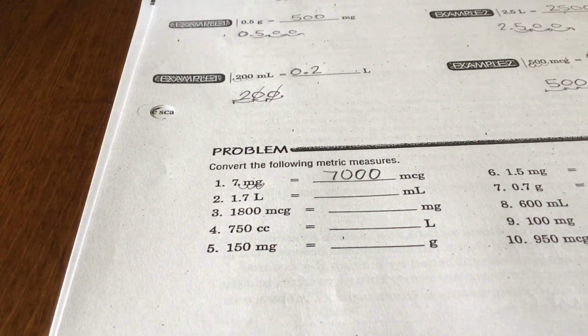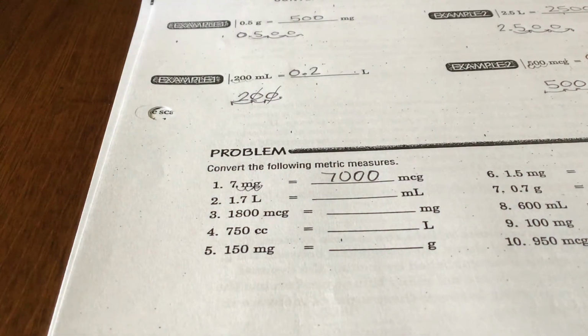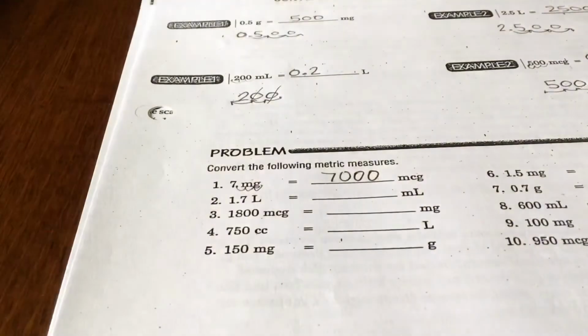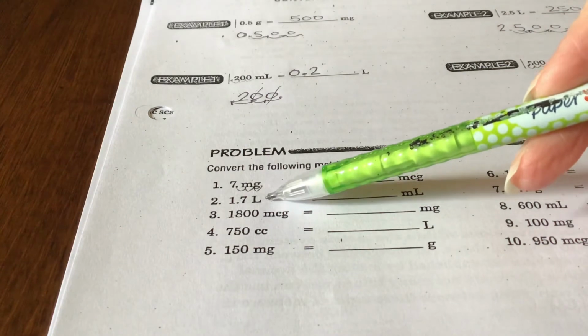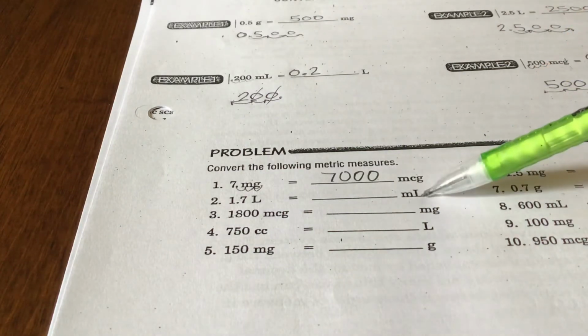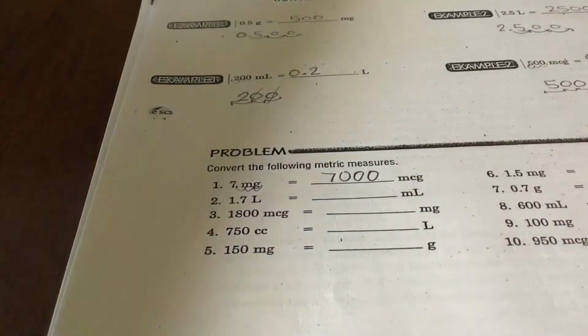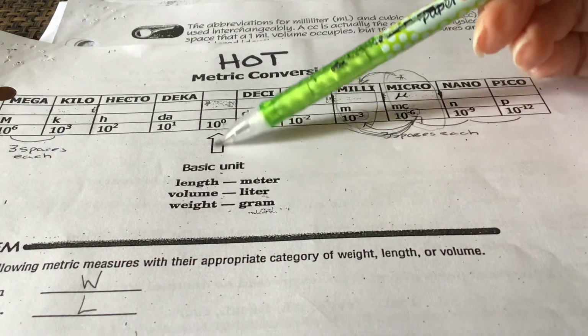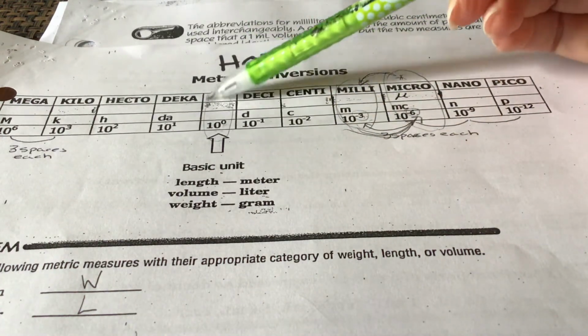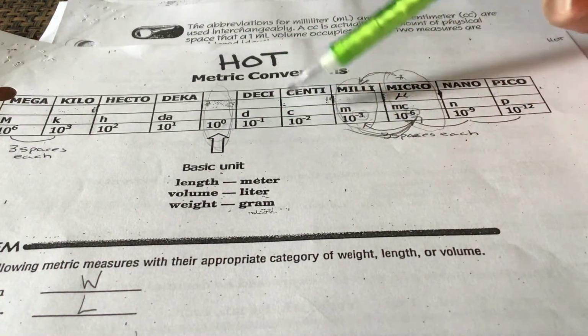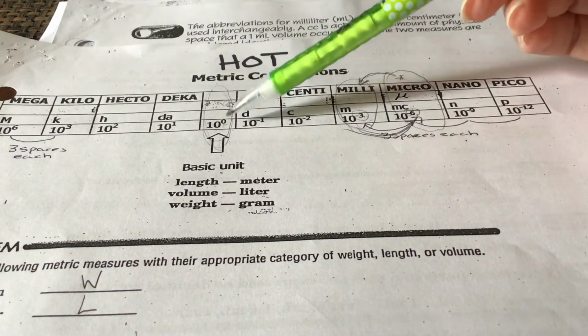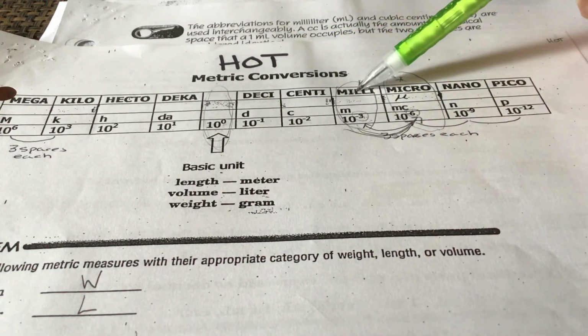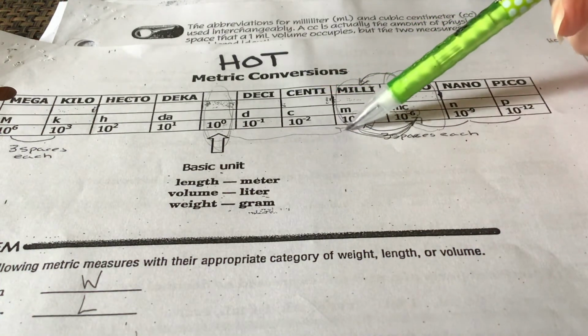Good. All right, I'm going to do a couple more here. Let's look at our next example. Liters into milliliters. Liter is right here in the middle. It's a base unit. And we're going to milliliter, so that means we're going to the right.